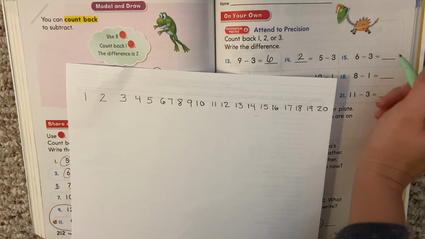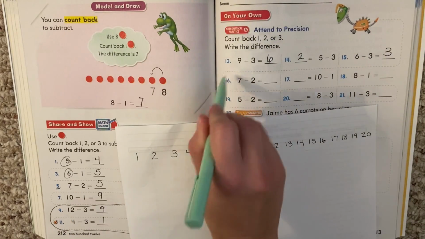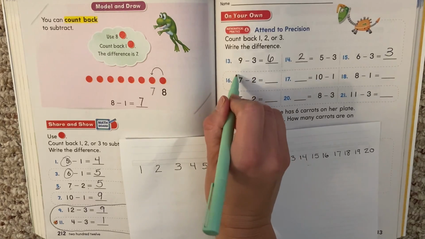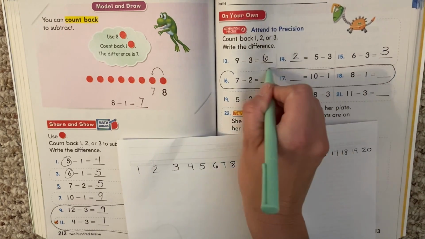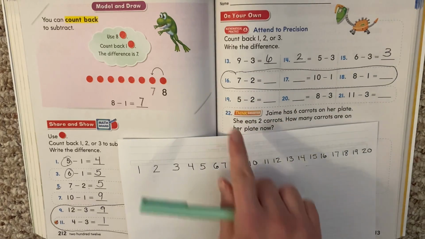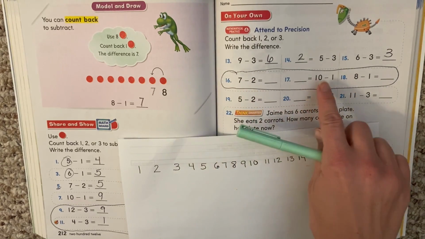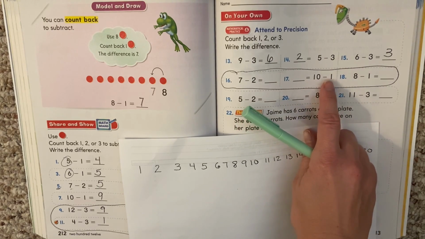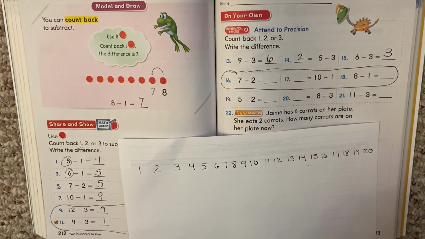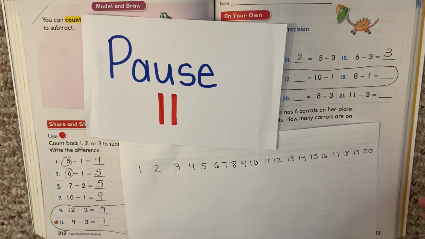All right, boys and girls, I would like you to try this middle row. See the middle row? 16, 17, 18, 19. Okay? I want you to put your finger on the number, right? And try taking the hops back, right? Finger on the big number. How many hops back? All right, pause the video. When you're finished, hit play.